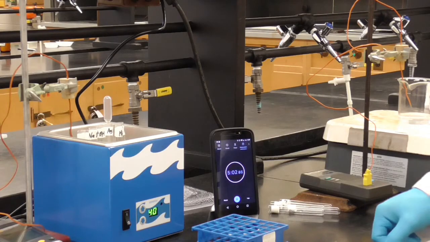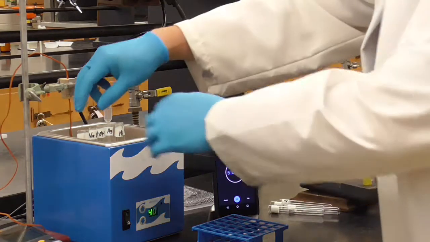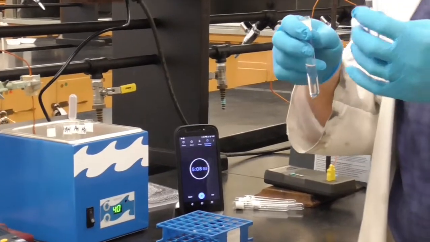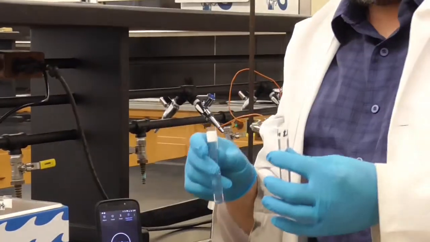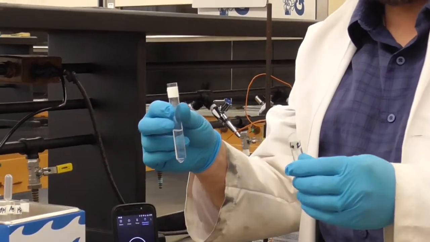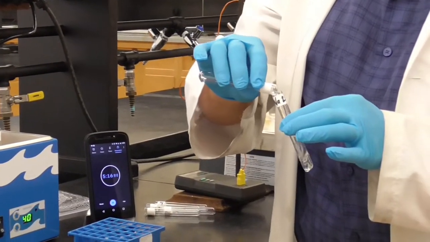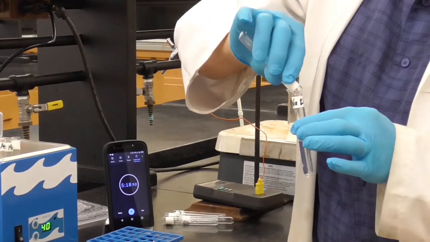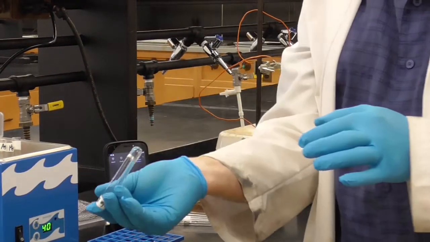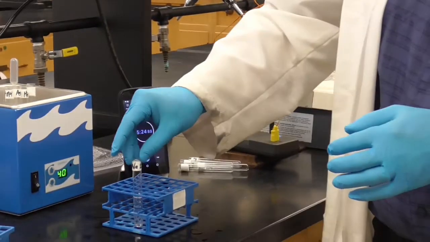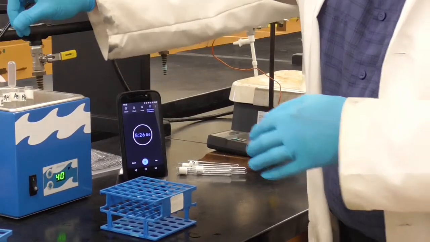Okay, our solutions should be up to temperature at the 37 degrees. And so here's our enzyme with sodium chloride and of course our starch. We'll combine them together and do a quick mix. Actually, I'm going to put it right back at 37, I think. Put it that way.